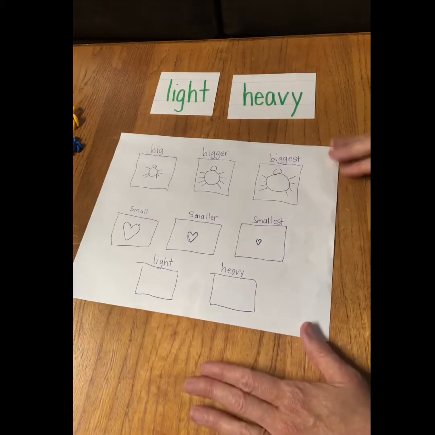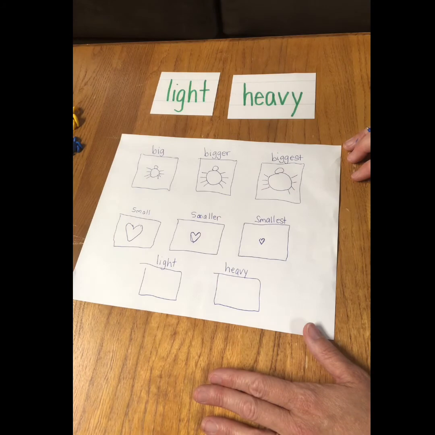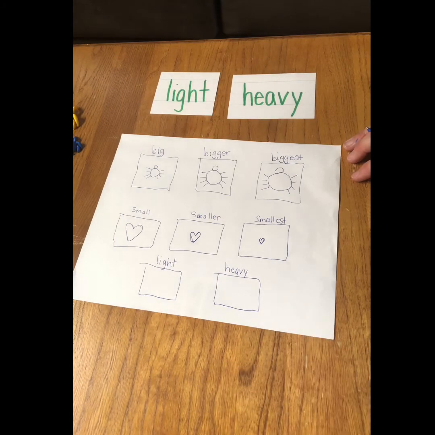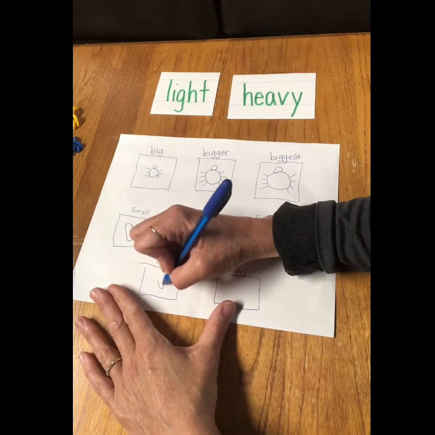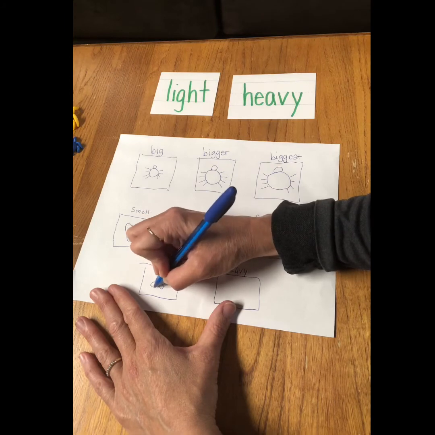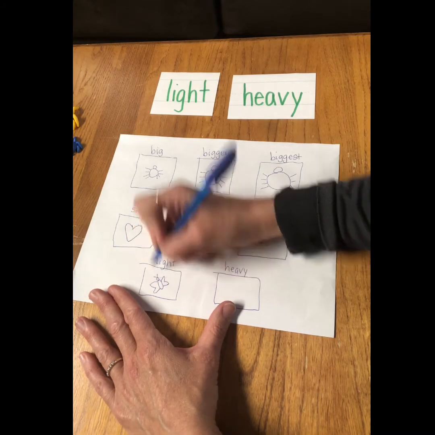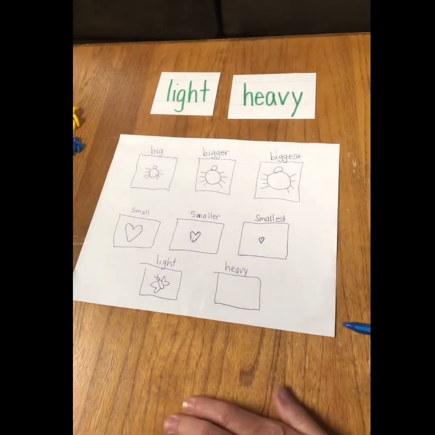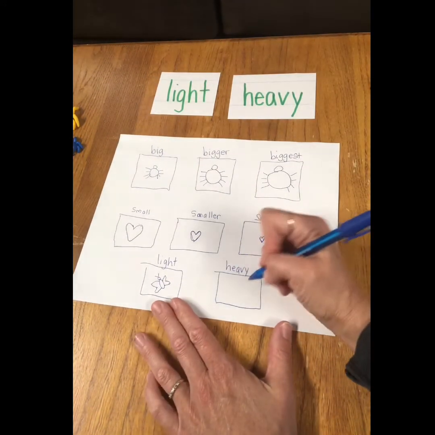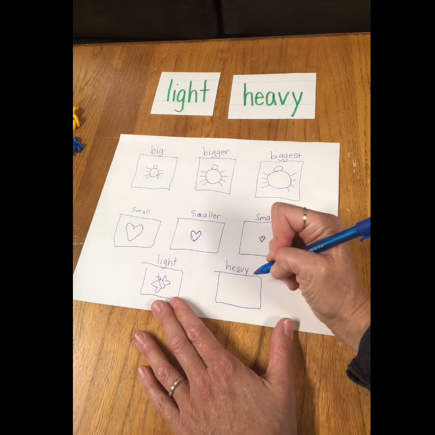Okay. Now I got to think of something that's light. I know, a butterfly is pretty light. Okay. That doesn't weigh too much. And then I have to think of something that's heavy.